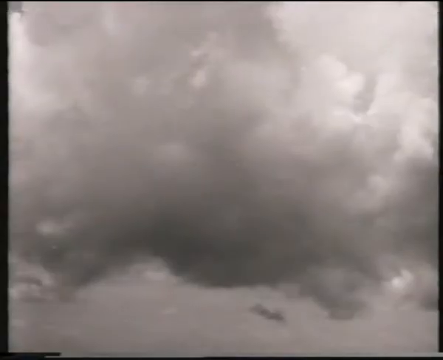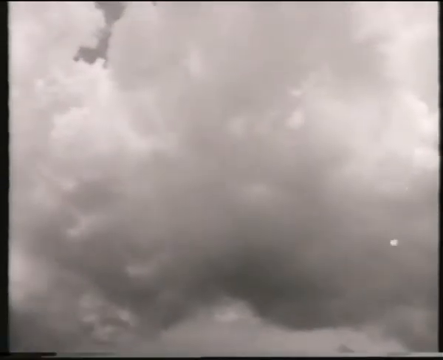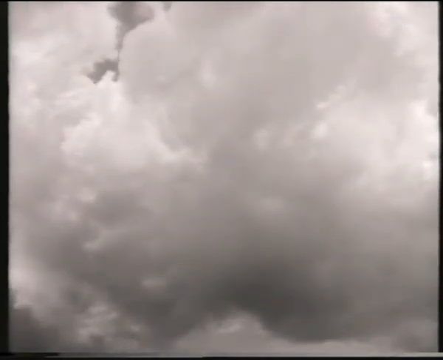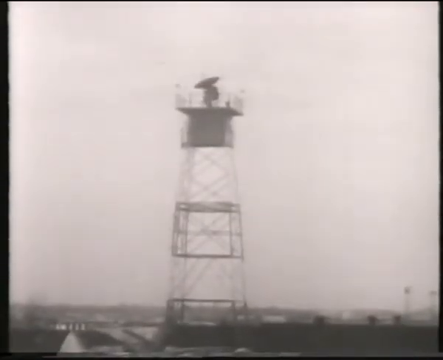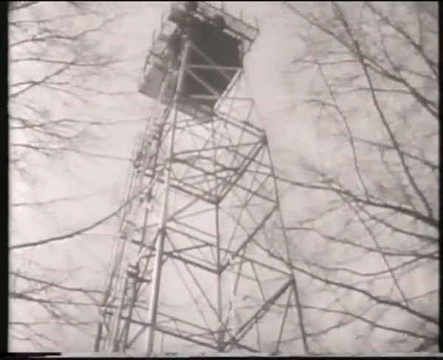Meteorologists use radar to detect weather disturbances and to observe their direction and speed of movement as an aid to weather forecasting and flight planning. For weather radar, an antenna is mounted well above the ground level to minimize interference from nearby buildings and surrounding terrain.